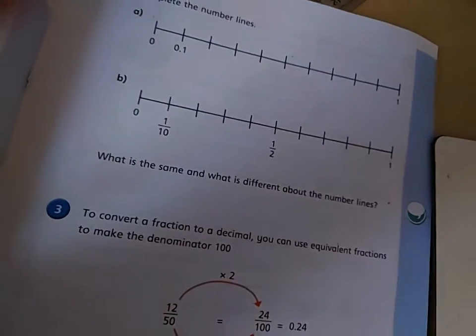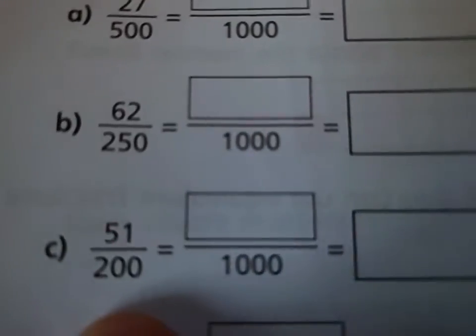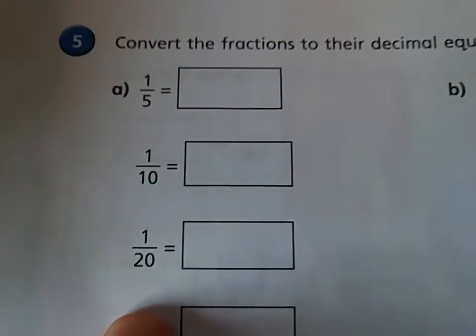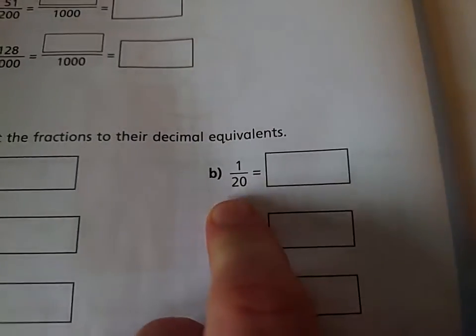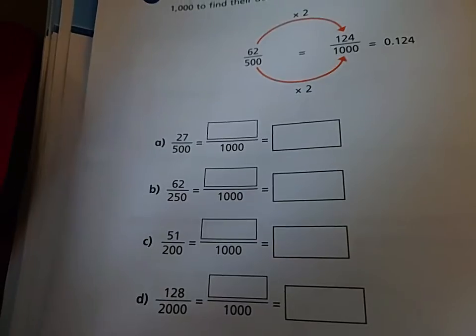Okay. Now, when you get higher into school, they'll give you some more complicated versions of this. I've had a quick flick through, and all of the numbers, 500, 250, 200, 5, 10, 20, 40, 20, 20, 20, 20, you can change all those numbers more or less easily into either 10, 100 or 1,000.